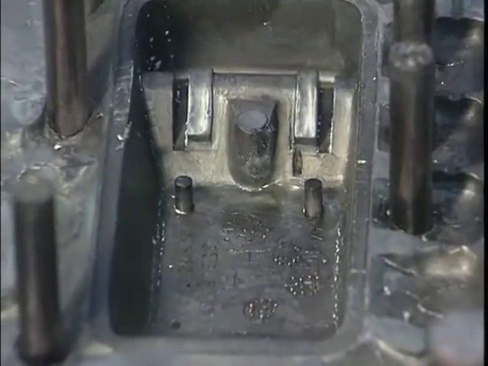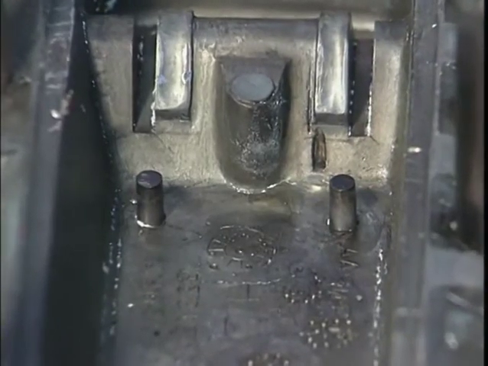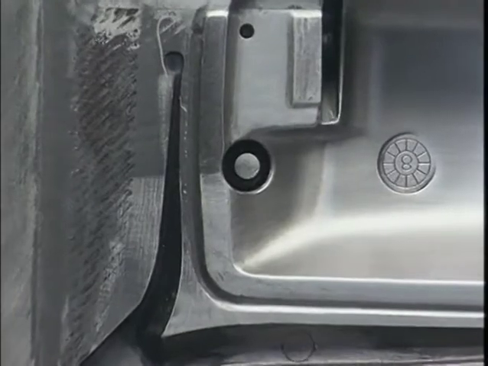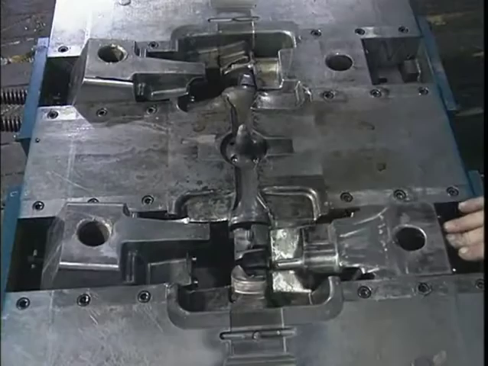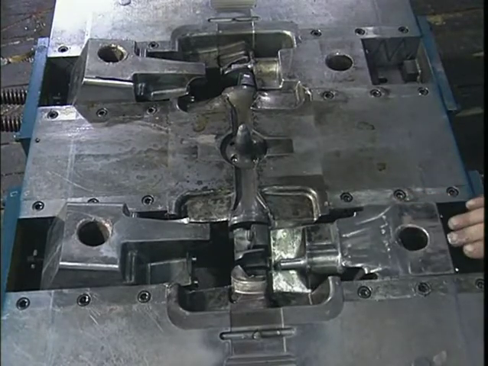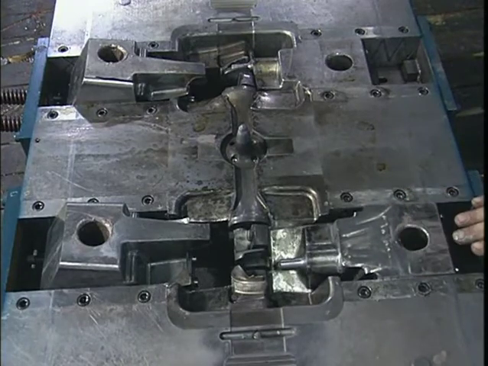Cores, fixed or movable in either die half, are used to cast holes in various directions. Fixed cores are in line with the direction in which the die halves open. Those for holes in other directions are retractable on moving slides, also called core pulls, to move in and out with each shot.